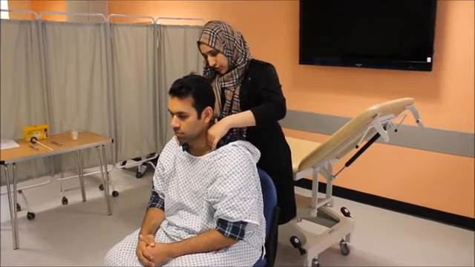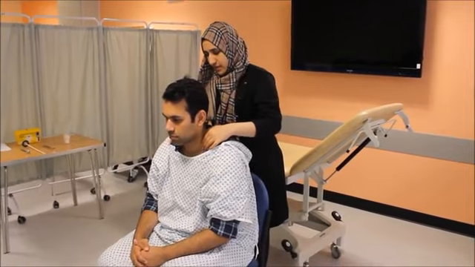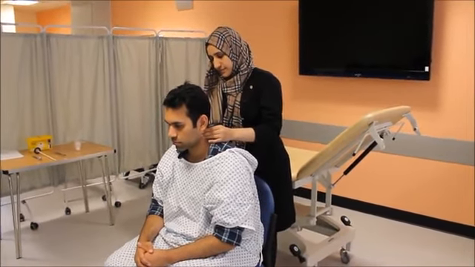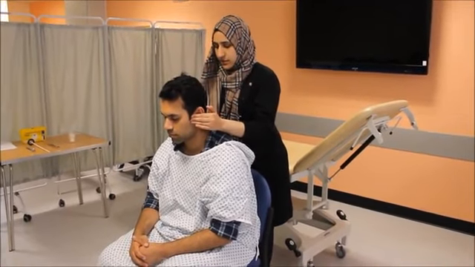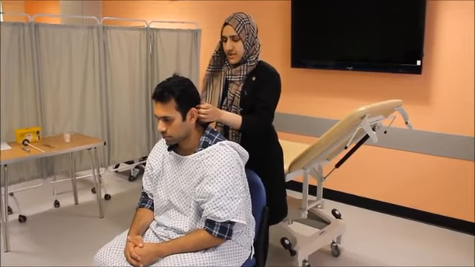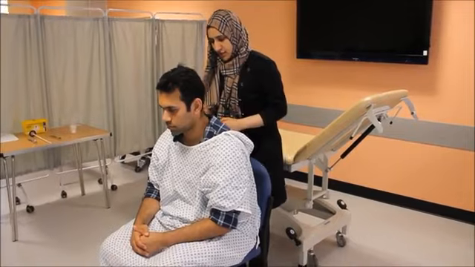If you could please shrug your shoulders for me, the supraclavicular lymph nodes, and relax. The posterior cervical chain, the preauricular, the postauricular, and the suboccipital lymph nodes. So there is no lymphadenopathy in my patient.